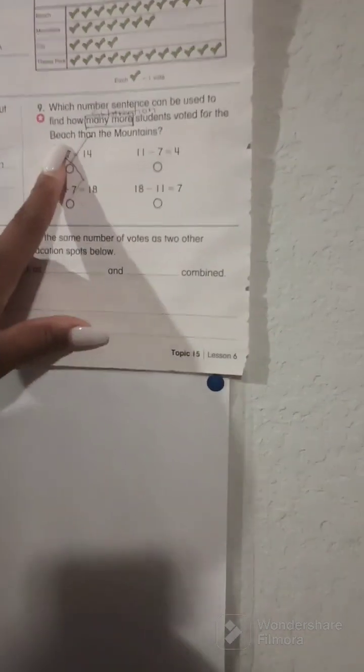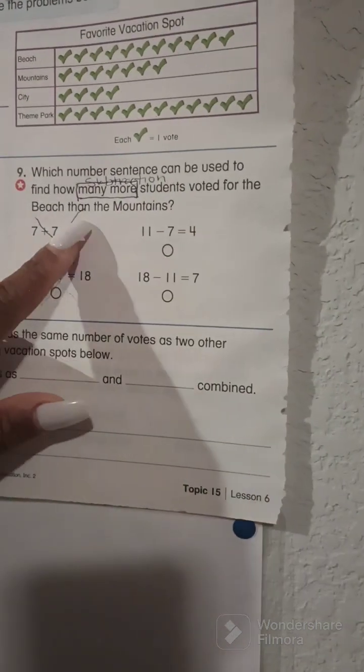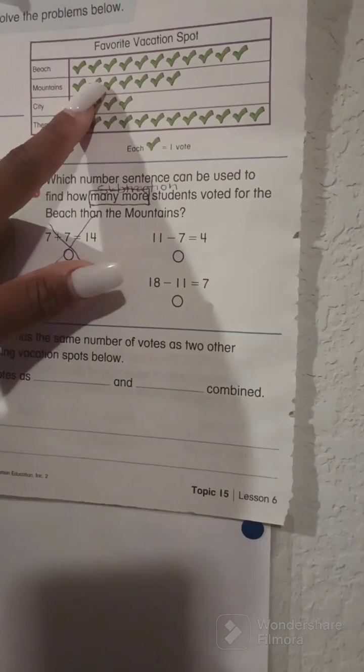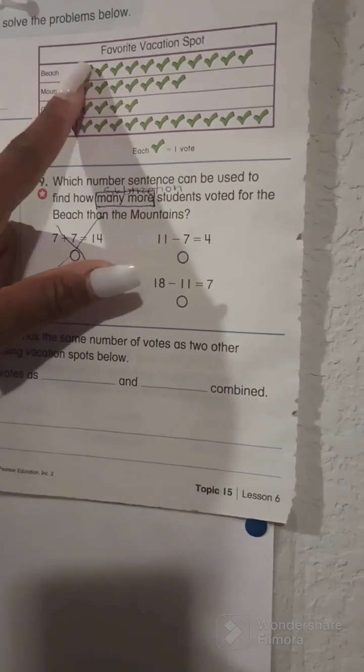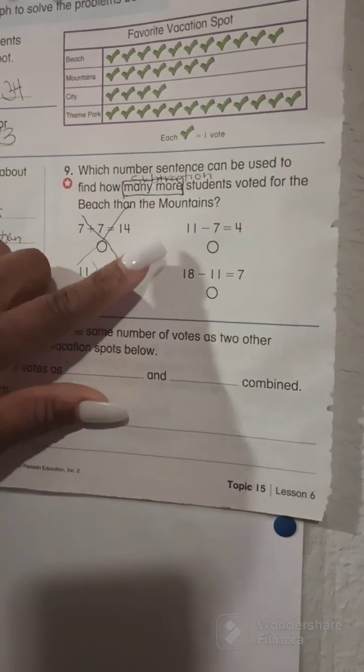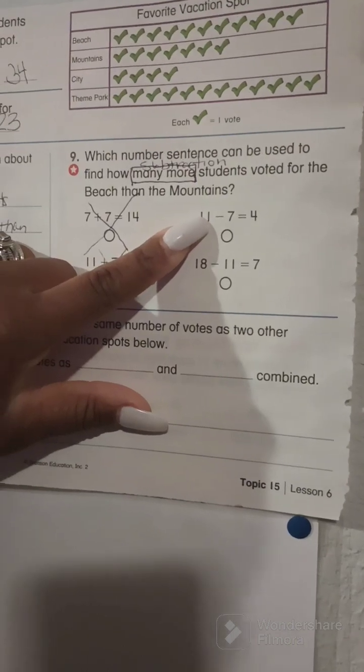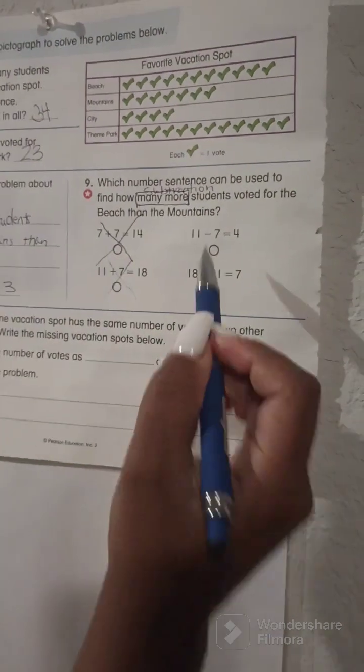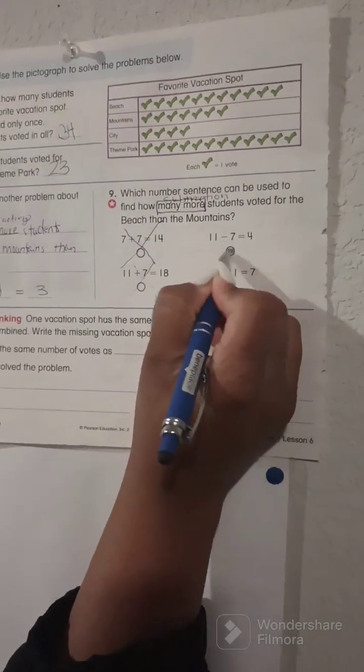Now let's look at beach and mountains. Beach has 11, and then mountains has a number lower than beach. So let's see. 11 minus, we know mountains is 7. So that will be your answer. 11 minus 7 equals 4.